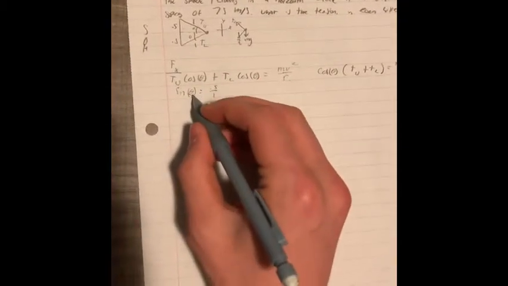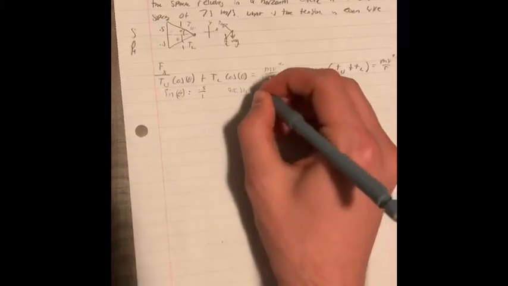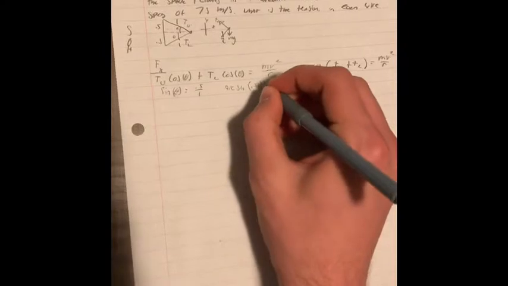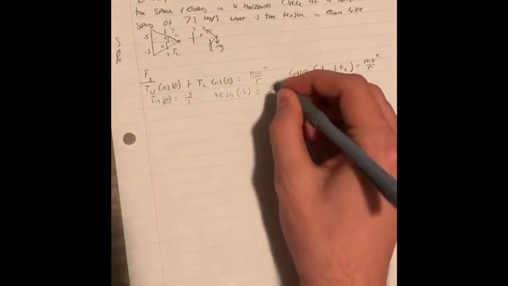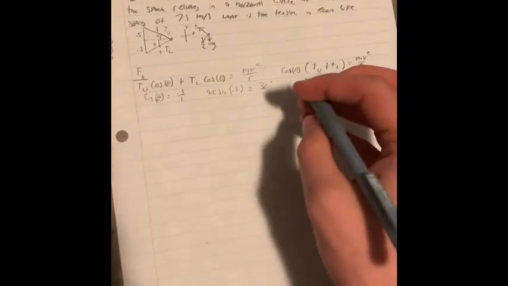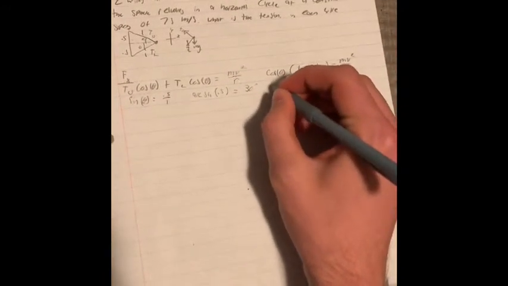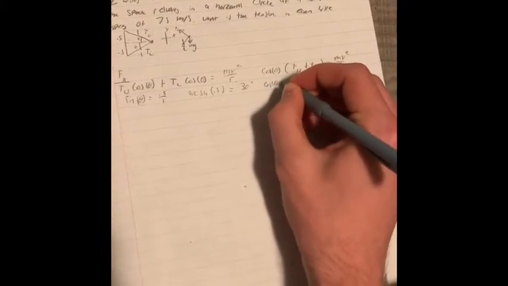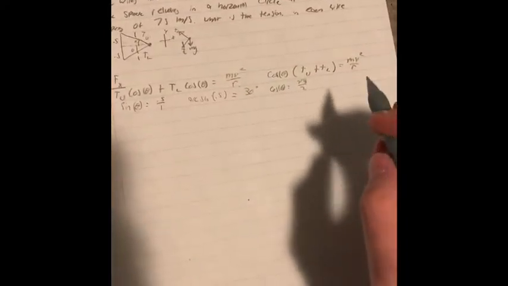And we want to isolate theta, so arc sine of 0.5, I'm just going to leave out the divided by 1 because it's the same thing, equals 30 degrees. So now for our purposes, we can use cosine of 30, which equals square root of 3 over 2. All right, so now we have theta.